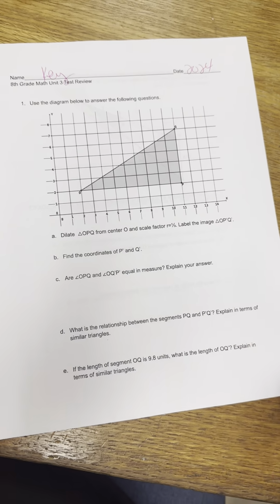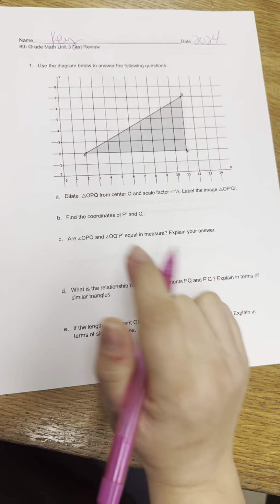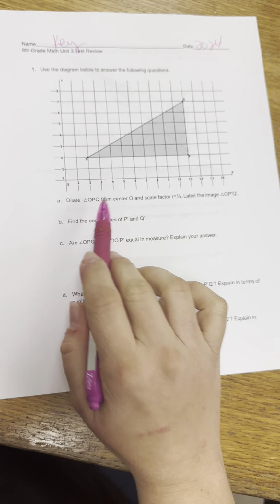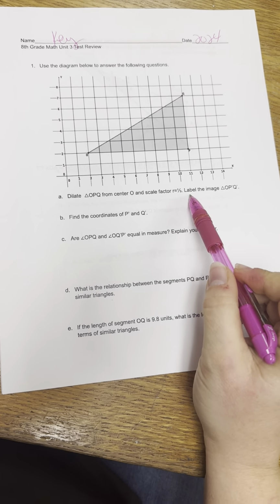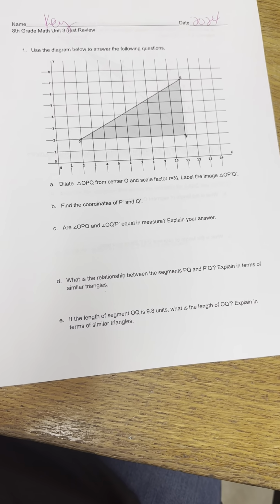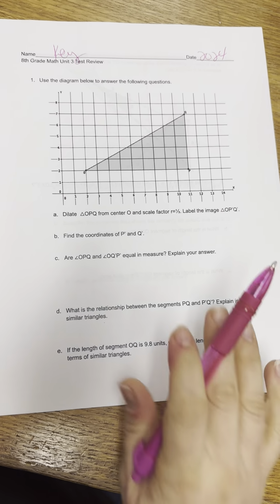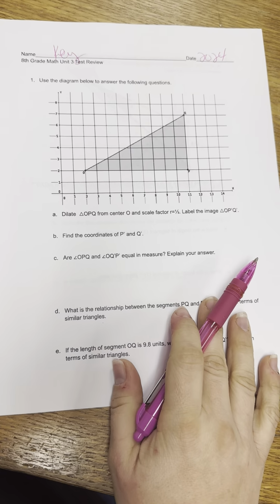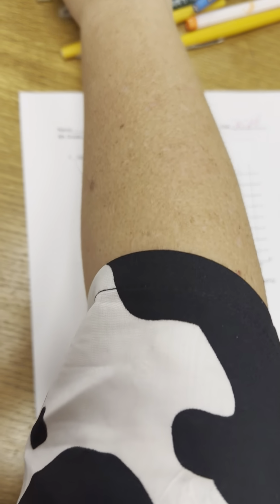So, question 1 here says, use the diagram below to answer the following questions. So A says dilate OPQ from center O and scale factor R equals 1/3. Label the image O, P prime, Q prime. So there's two different ways to work out this problem. So the first way, and probably the easiest way, would be to do something we touched on briefly.